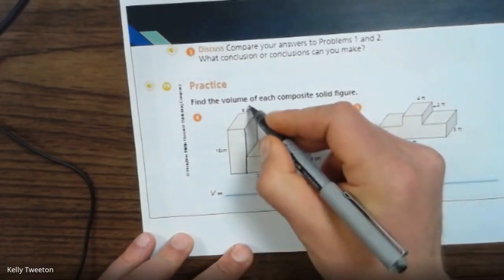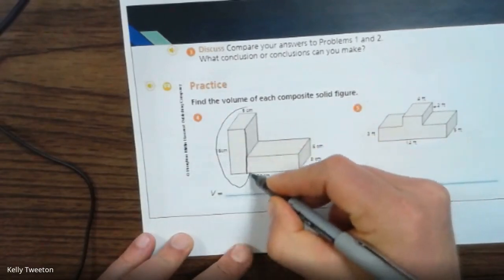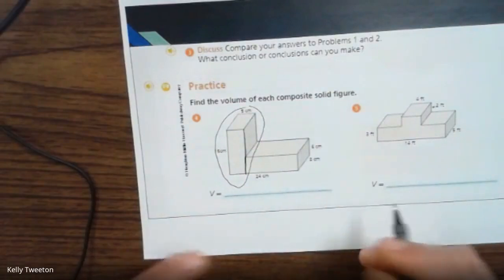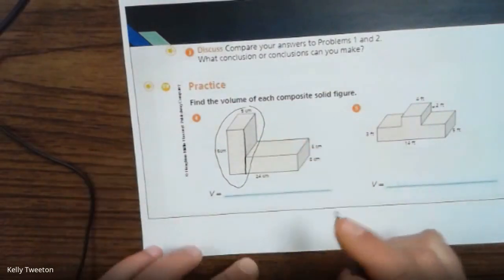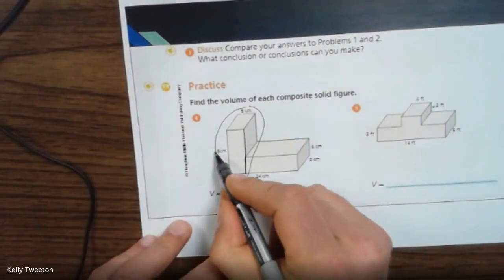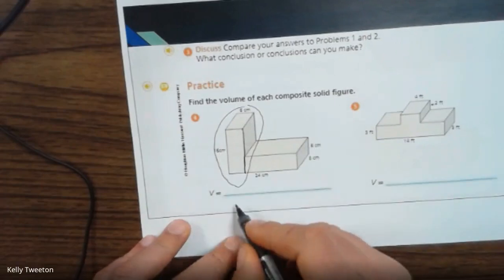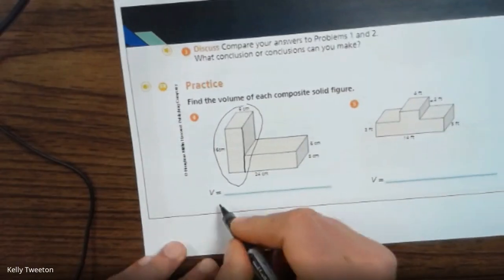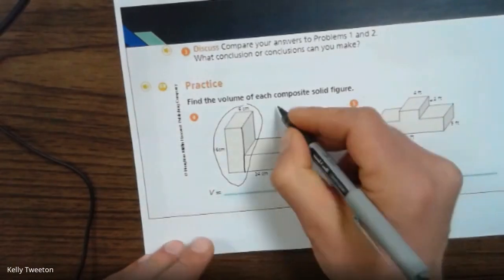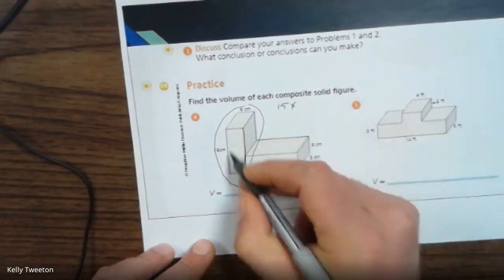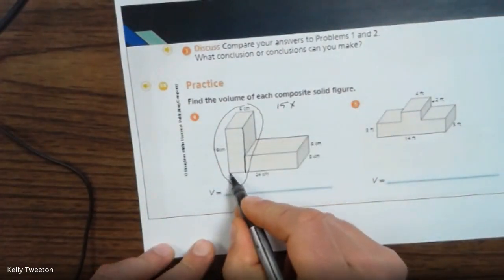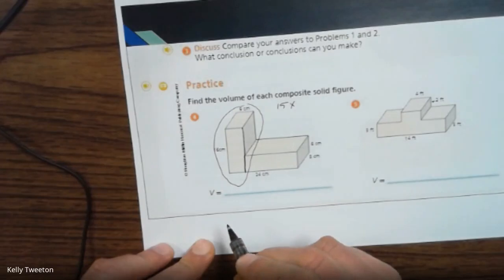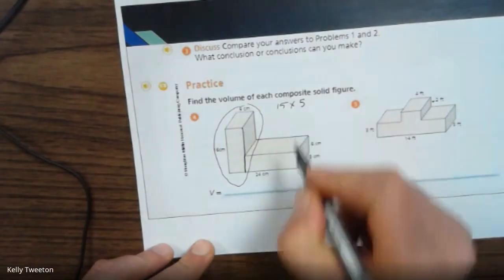And so what I'm going to do is let's find this shape first. Okay, I like to circle. So it's like, okay, I'm finding this shape first. Now, I know that it is 15 tall on one of them. So let's say we have 2 different volumes. So it's 15 by, how wide is this? This looks like it is 5. It's kind of blurry on my picture.